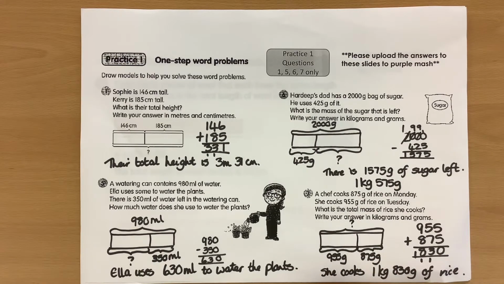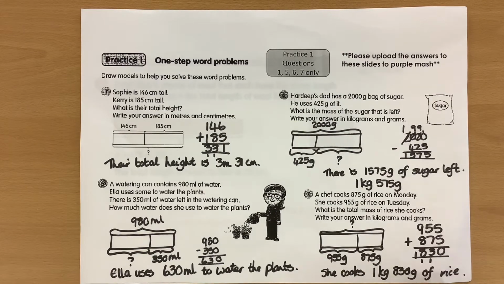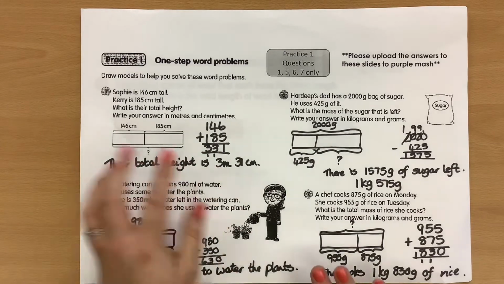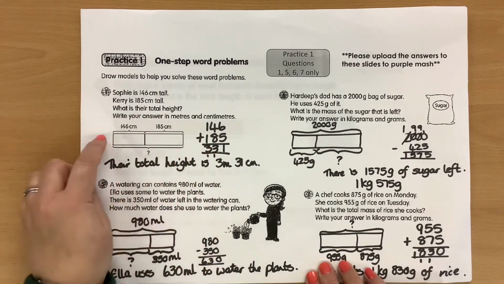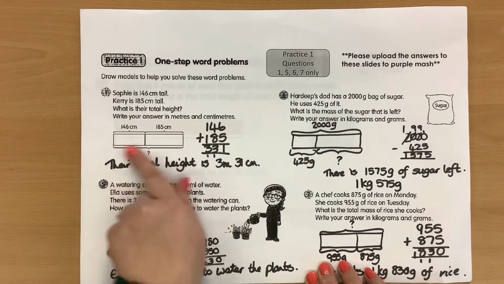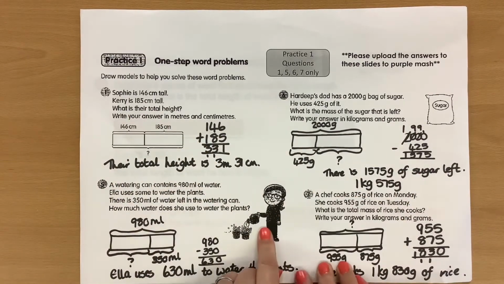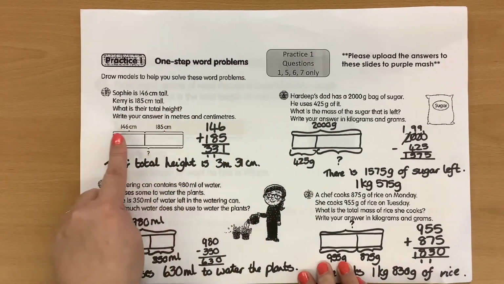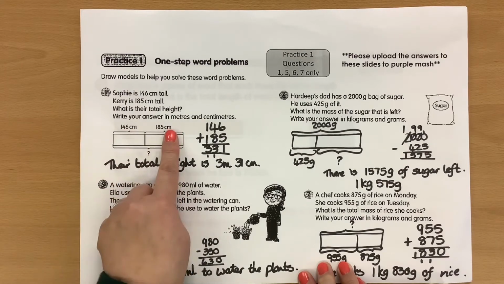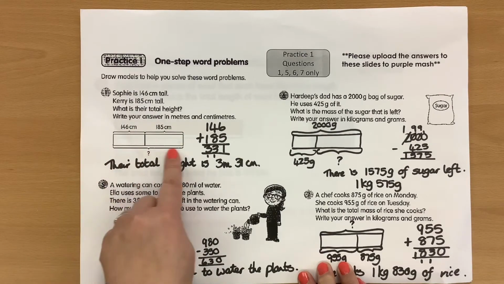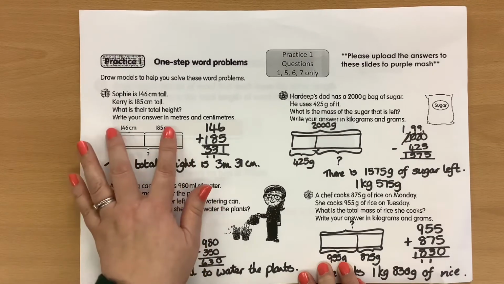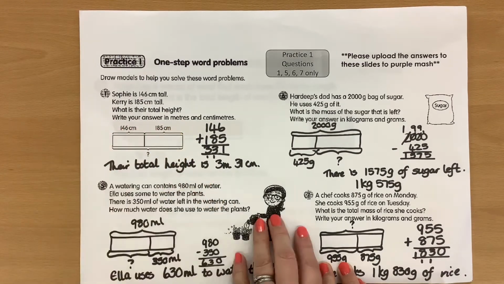Hopefully you were able to work out that all of these questions required part-whole bar models, and then you had to work out whether it was an addition calculation or a subtraction calculation. Once you have labelled your bar model, there's a really good clue. If we have a look at this question, we can see that we have the two parts and we don't have the whole. So to find the whole requires us to add the two parts together.